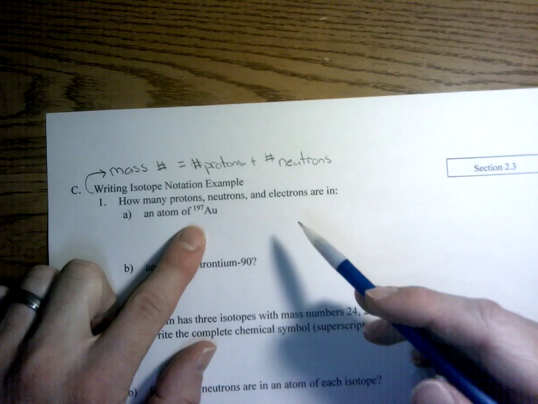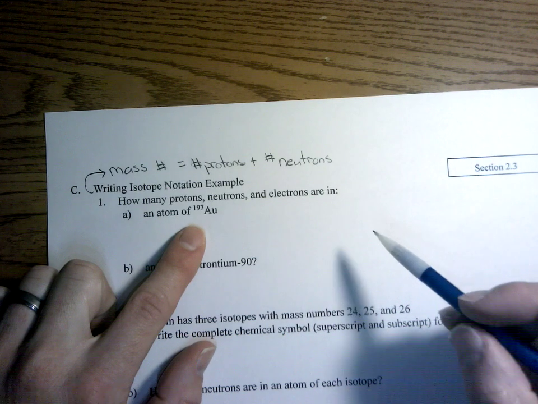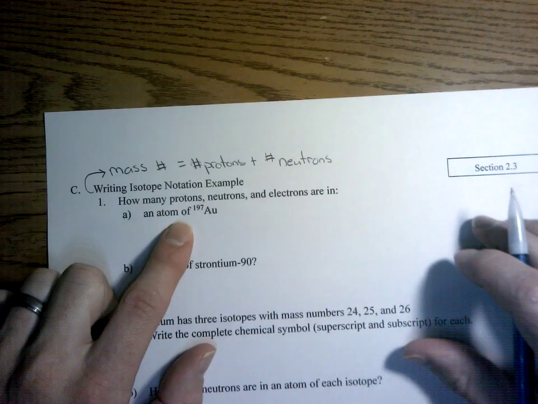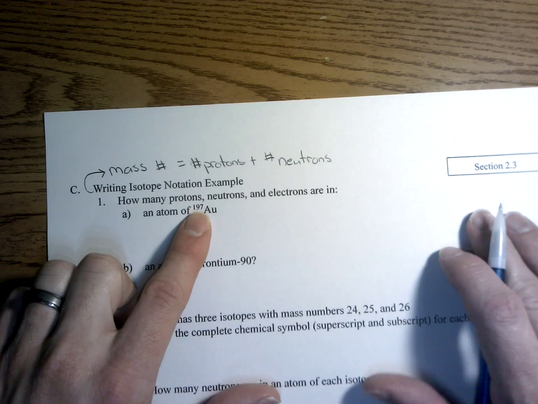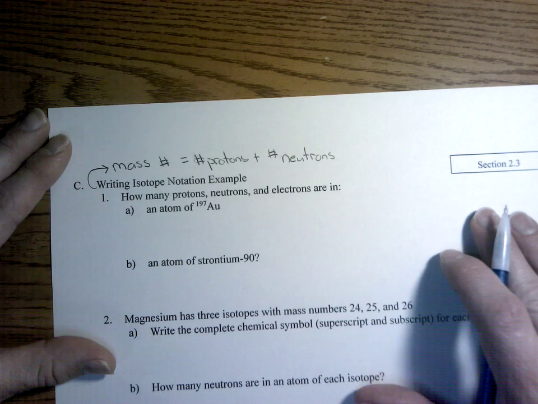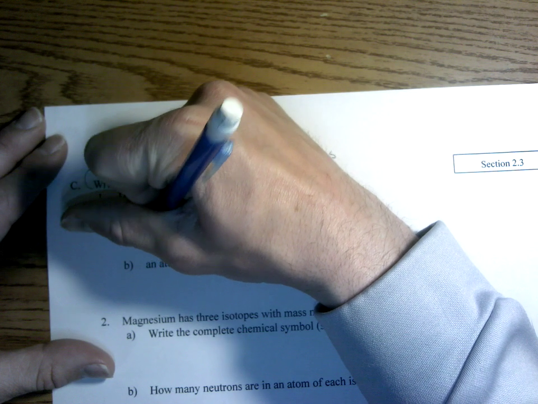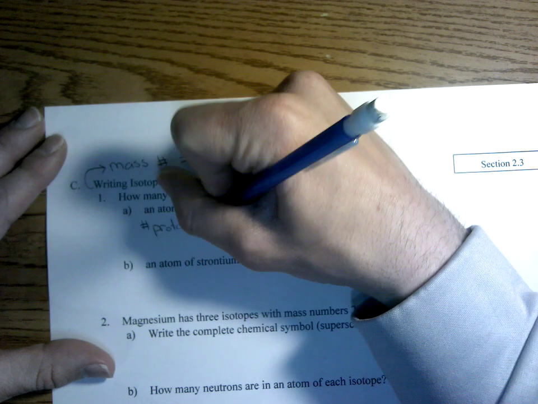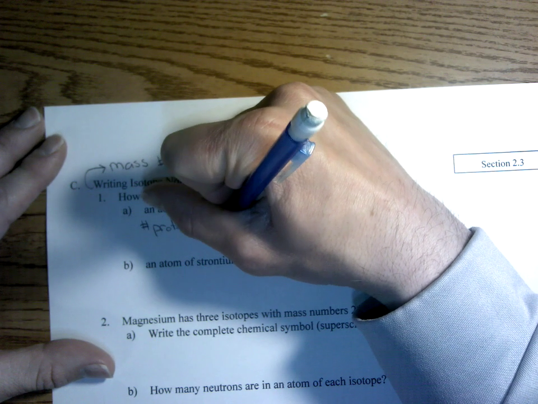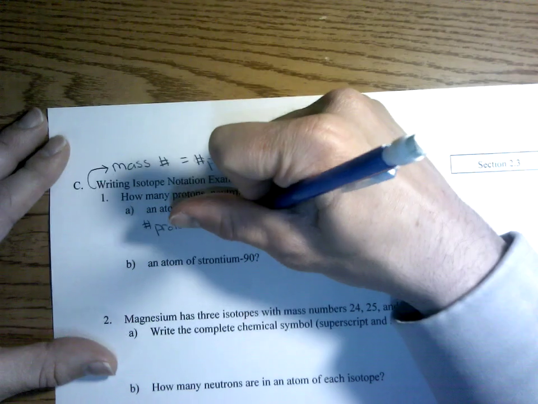We want to know how many protons, neutrons, and electrons are in one isotope of gold-197, okay? So, we first start out with the number of protons. Remember, the number of protons is equal to the atomic number, all right?